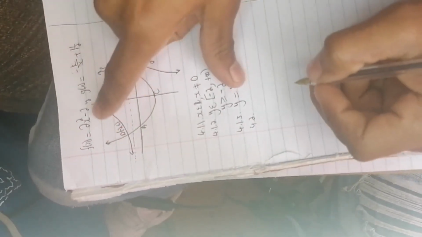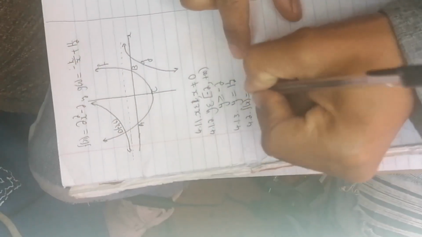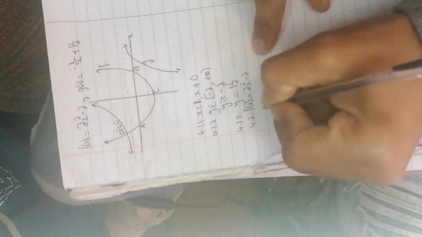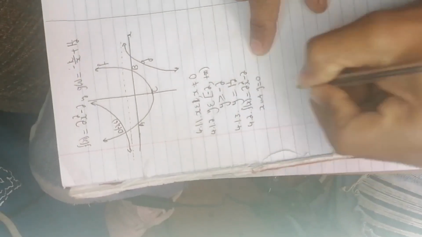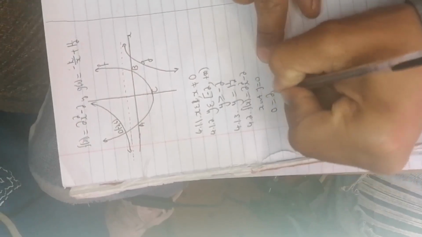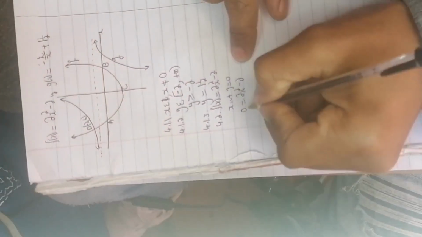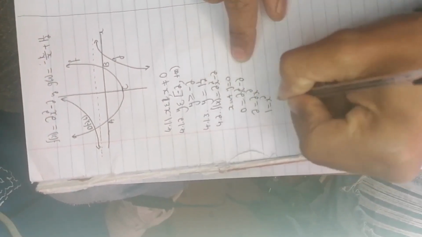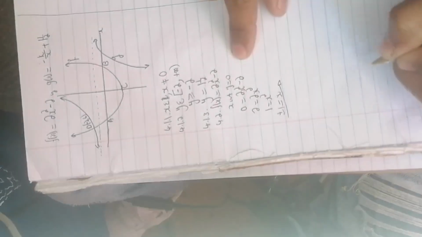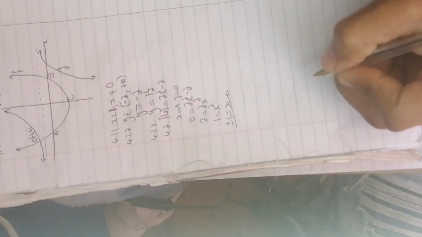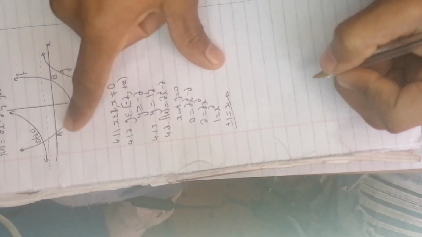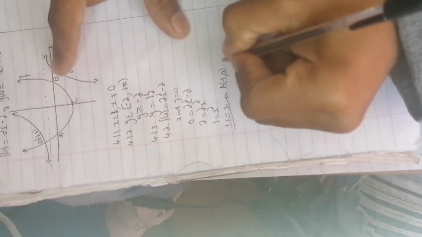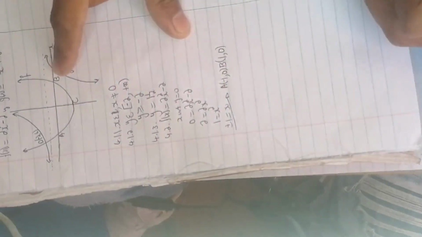Right, so I have the equation f(x) = 2x² - 2. I know that at the x-intercept, y is 0. So 0 = 2x² - 2. Take it to the other side, divide by 2, and then x is plus or minus 1. Now that we have x as plus or minus 1, this will be (-1, 0) and this will be (1, 0).